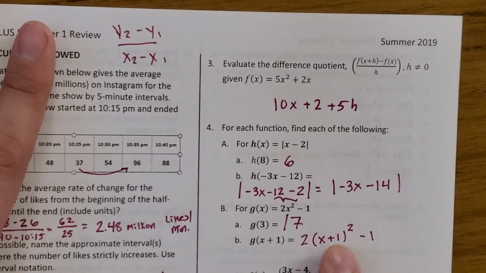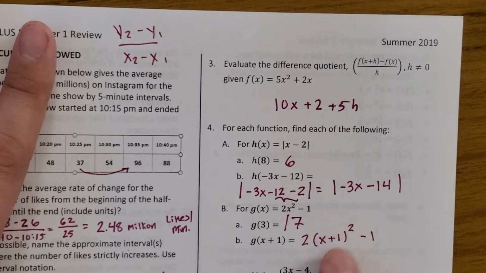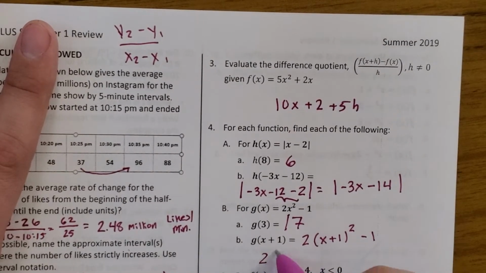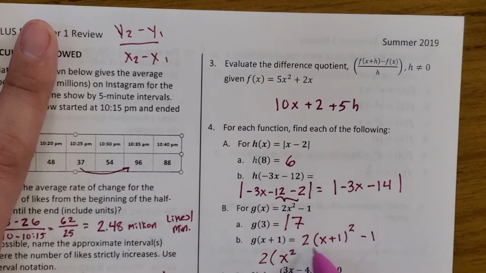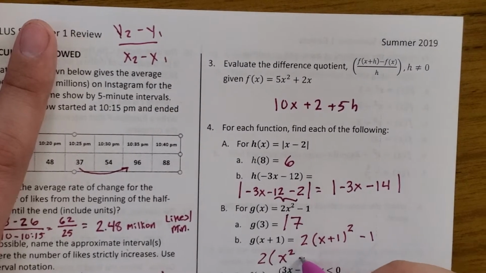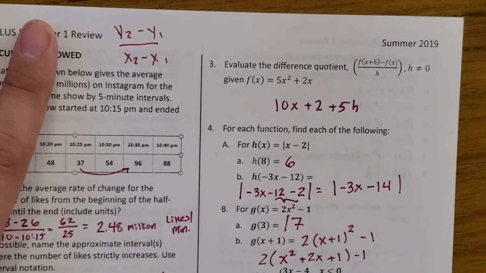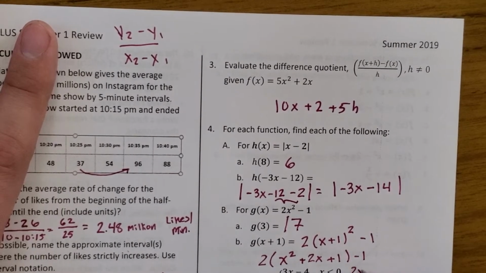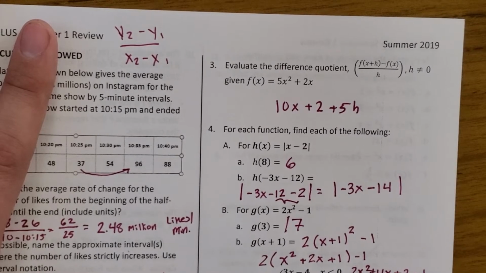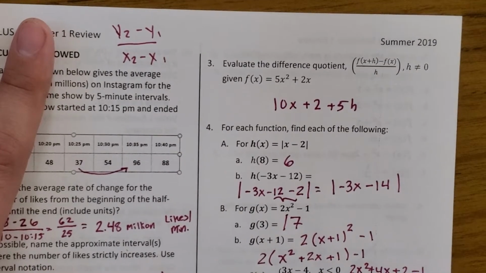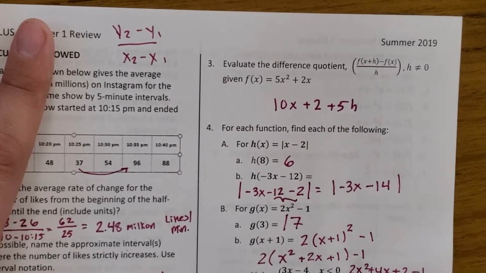Again, this is just like that difference quotient. If you rush in too quick and you just go x squared plus 1, you'd be wrong. You want to make sure you actually FOIL that out all the way. So x times x is x squared. x times 1 and 1 times x is going to be plus 2x. And then 1 times 1 is plus 1. Then we got our minus 1 out here. And we can distribute that 2 in. 2x squared plus 4x plus 2 minus 1, which means our final answer is 2x squared plus 4x. 2 minus 1, the 1 will go away and we'll get plus 1. That would be our final answer for that.